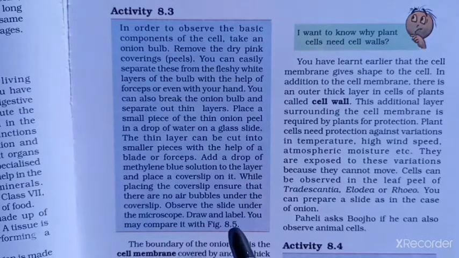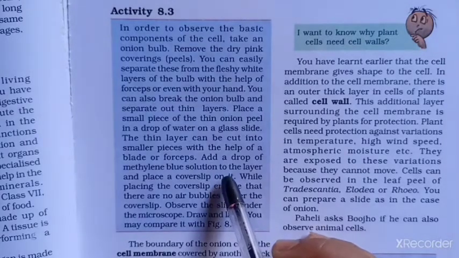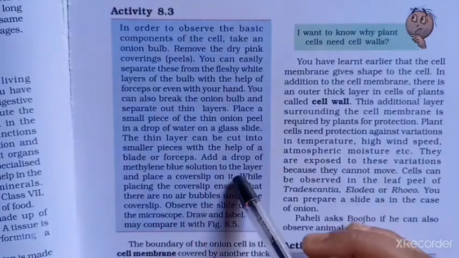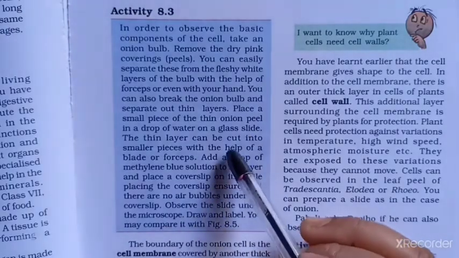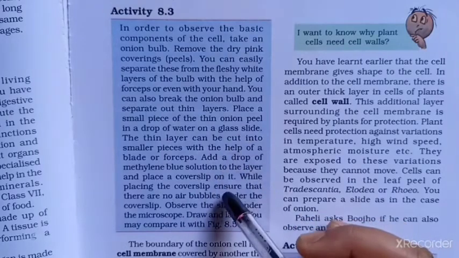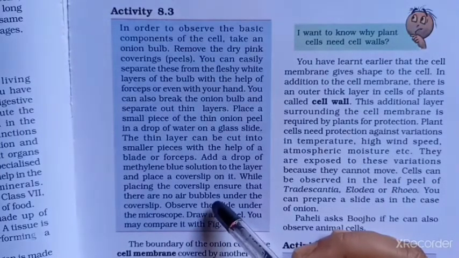Then we add a drop of methylene blue solution. Methylene blue solution is a commonly used stain or dye in the laboratory. Why do we use methylene blue? When we put methylene blue on the thin onion peel, it colors it. Then when we observe it in a microscope, we can see the different parts distinctly.